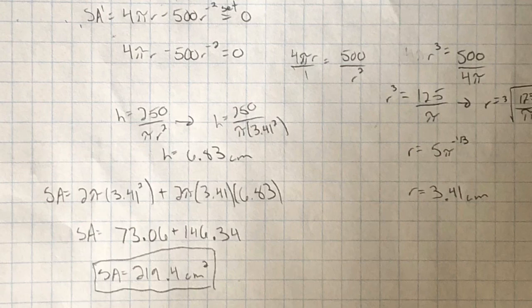So in plugging these numbers into our original surface area formula, which is 2 pi r squared plus 2 pi r h, we get 219.4 centimeters squared. So this value uses the least amount of material. It's got the smallest dimensions possible that fit the parameters of the volume, which means cost is also minimized.